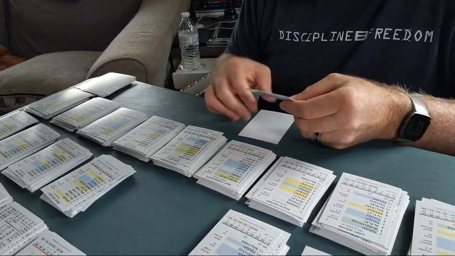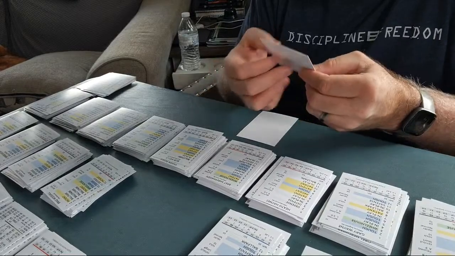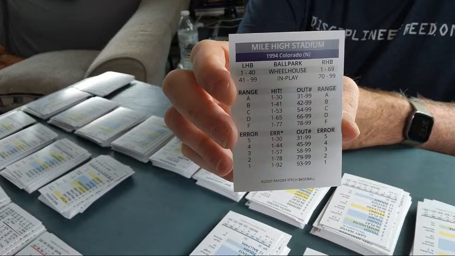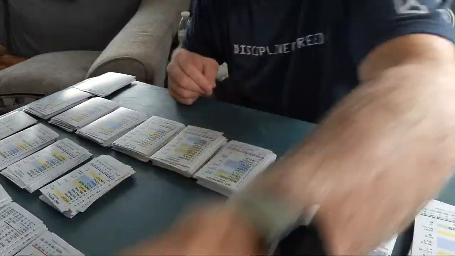So Mile High, wow. Here's Colorado, not as extreme as you would think. Left-handed batters 1.40 wheelhouse, right-handed batters 1.69. So it's a good, damn good park for righties. I thought it would be a little more extreme.